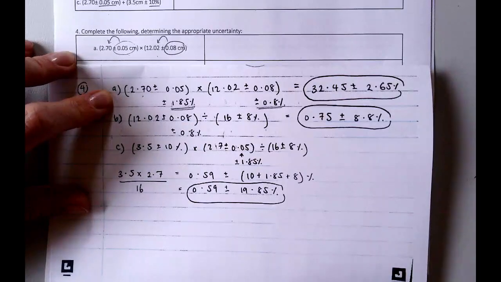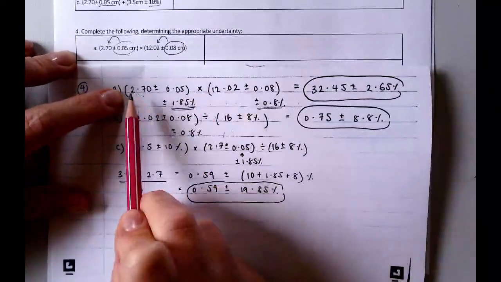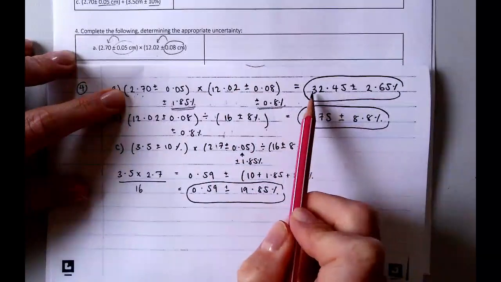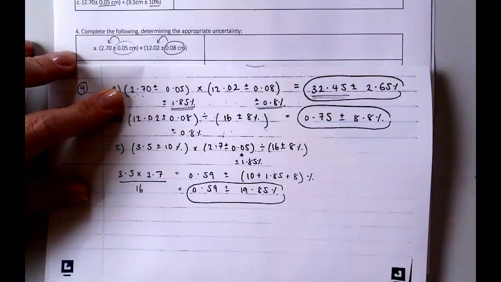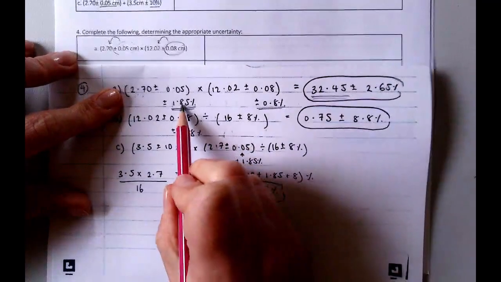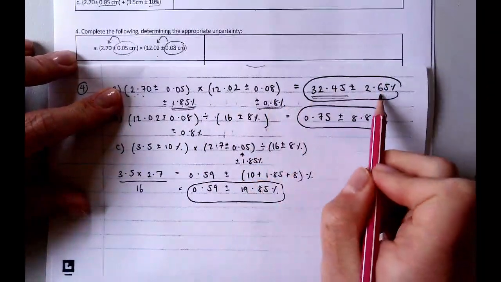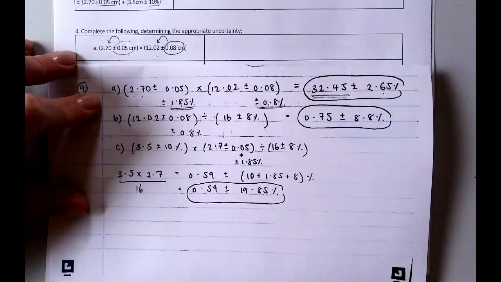I then multiply these two numbers together, because that's what I'm actually looking for, gets me 32.45, and because I've multiplied, I add the percentage uncertainties together, so this one plus this one makes my plus or minus 2.65%.